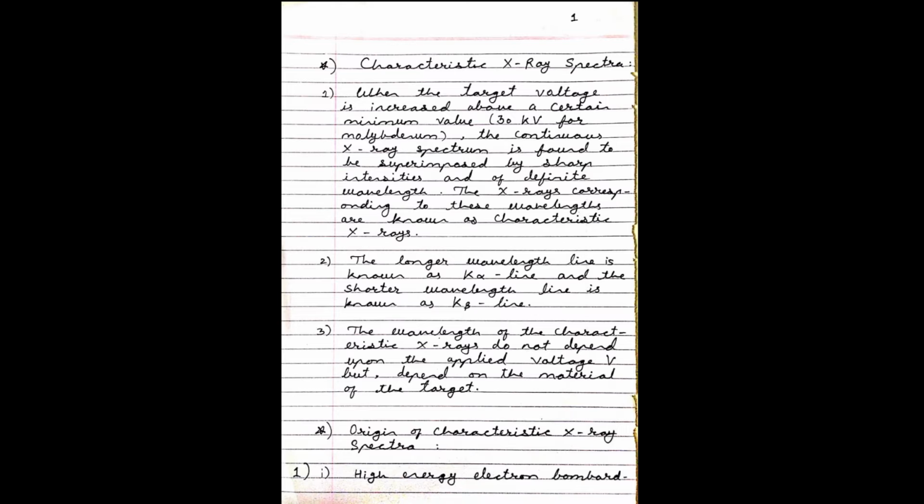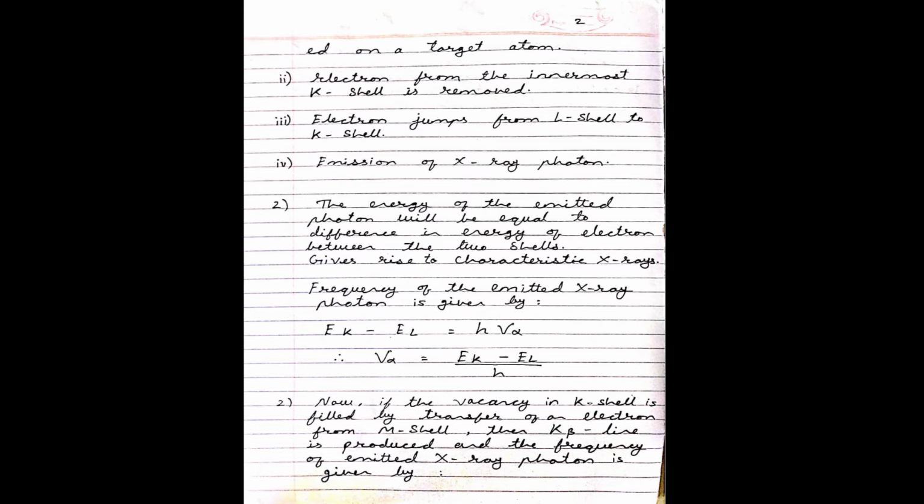When a target atom is bombarded by fast-moving electrons, the incident electron penetrates inside the target atom through the outer shell and removes one electron from the innermost K shell. Under such a condition, the vacancy so created in the innermost K shell of a target atom is filled by another electron from a higher shell. In this case we can say L shell.